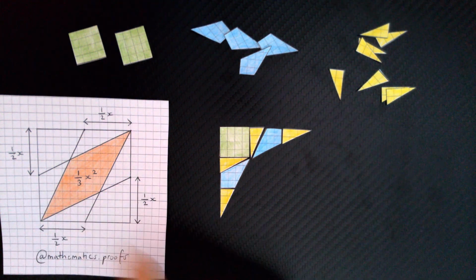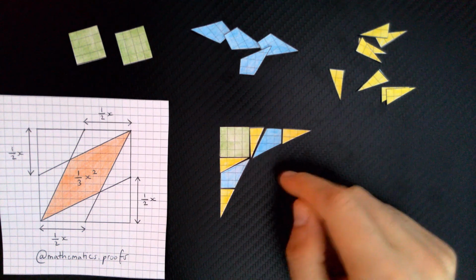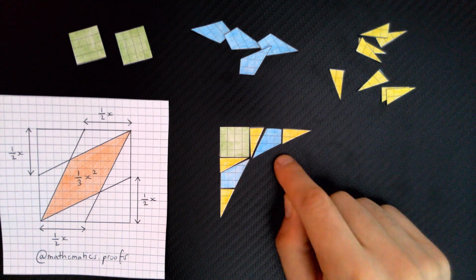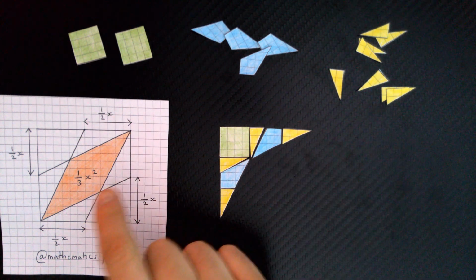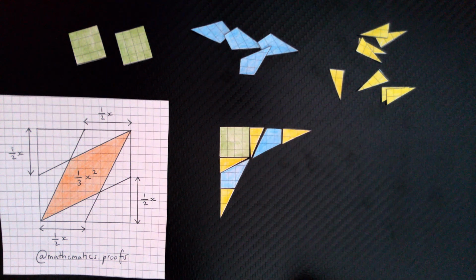And notice this top left region consists of a square, 4 right-angled triangles, and 2 of these blue objects over here. Now we're going to form the central region using similar objects over here.